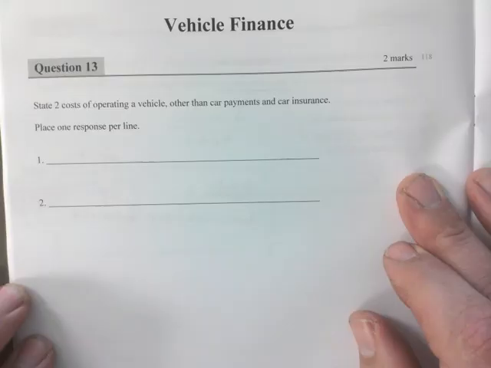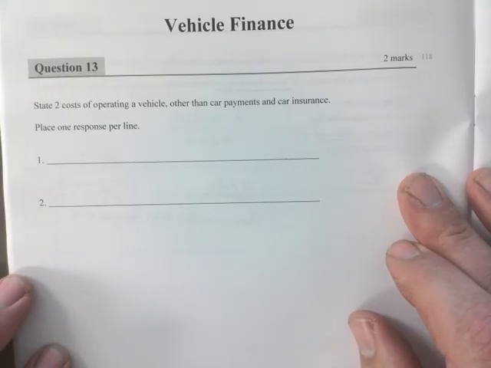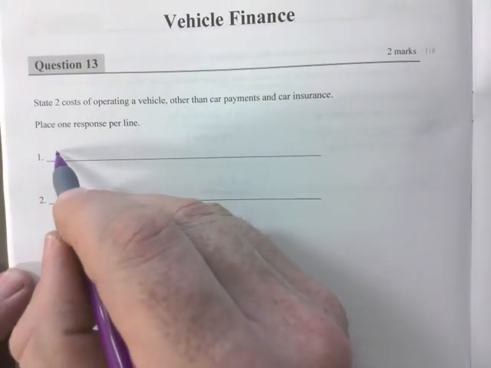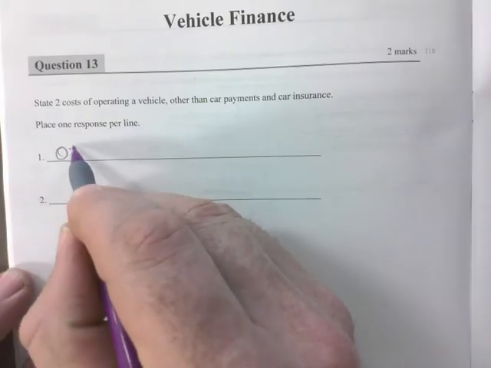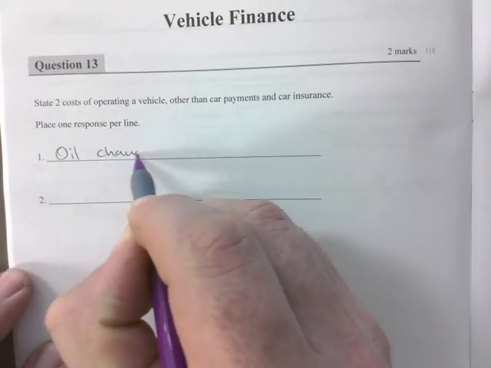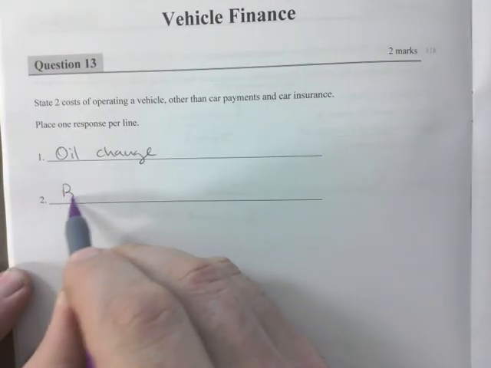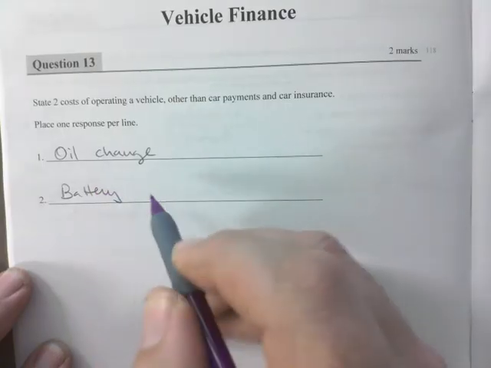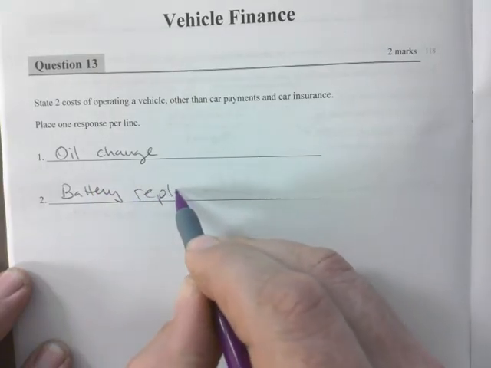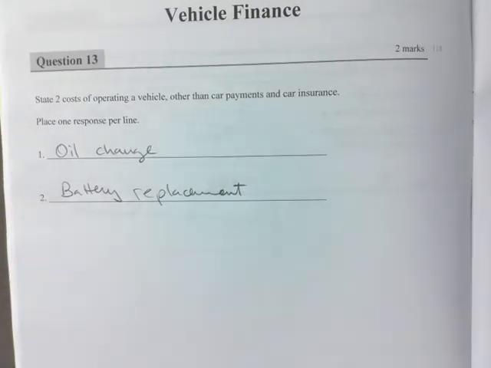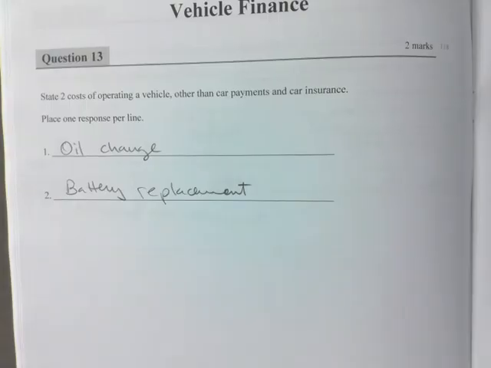Vehicle finance. State two costs of operating a vehicle other than car payments and car insurance. You would say oil change. Battery replacement. I like that one, especially in the winter. Oftentimes, that's going to be your problem. If the car doesn't start, dead battery.